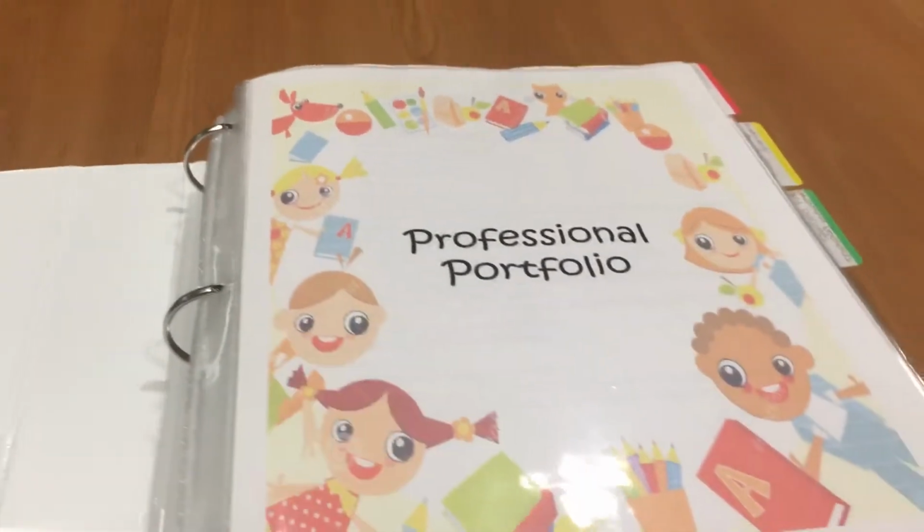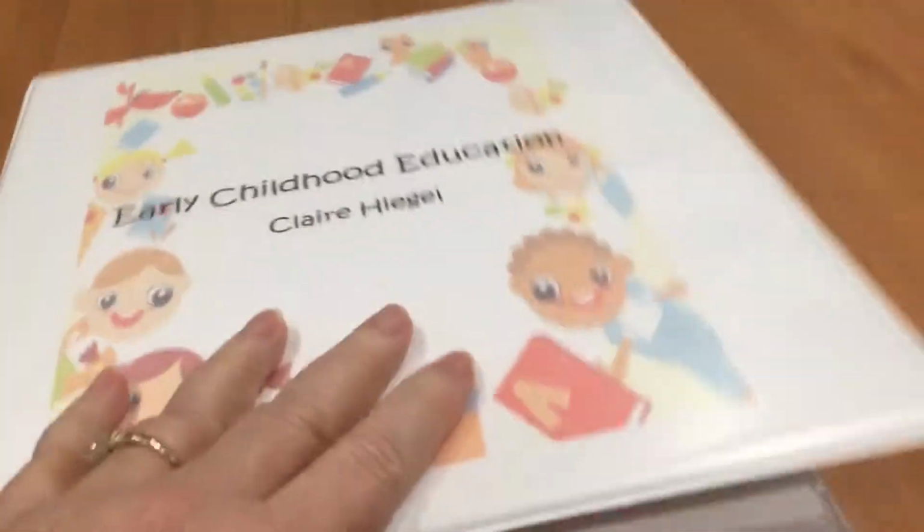So there's an example of a portfolio, and if you'd like to use this as a model, that would be great. If you have any other questions, please contact me with your questions.